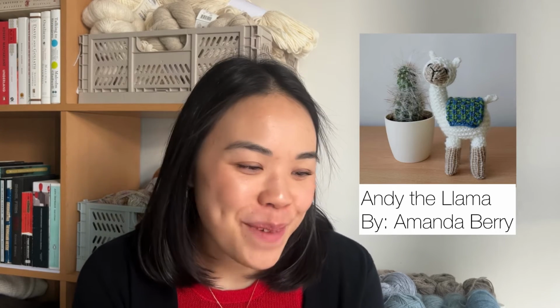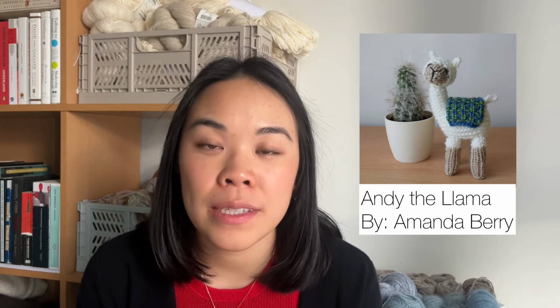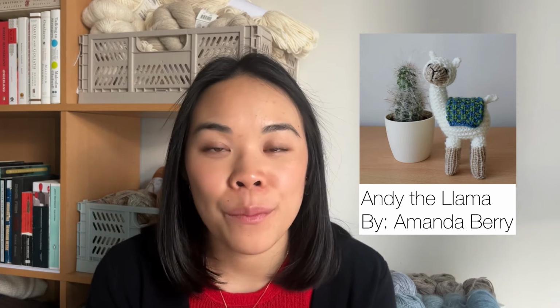The next pattern is Andy the Llama by Amanda Berry, and I just wanted to give a quick shout out to Amanda Berry. I think she's also known as Fluff and Fuzz online because I'm going to be featuring some of her patterns in the next little bit on this roundup. She has so many great free patterns, and I just really like the way that she writes them. They're super clear, very easy to follow. So if you want to look at any more patterns after this roundup, I definitely recommend you check out this designer.